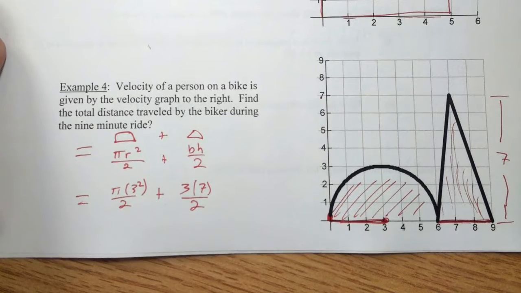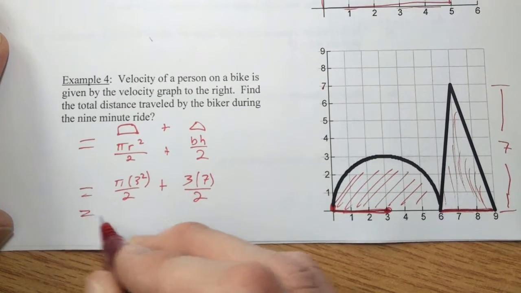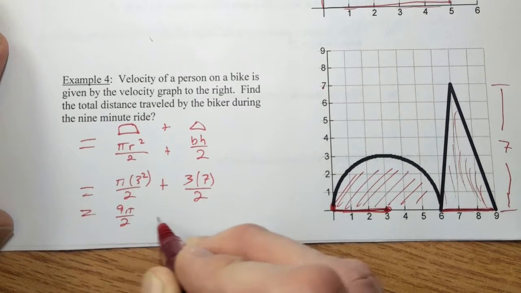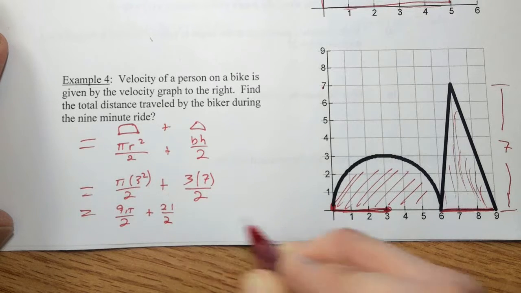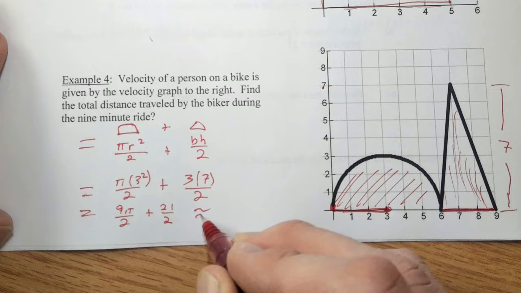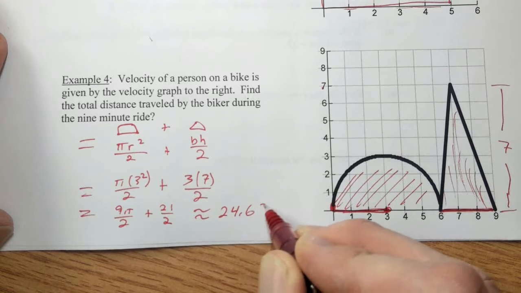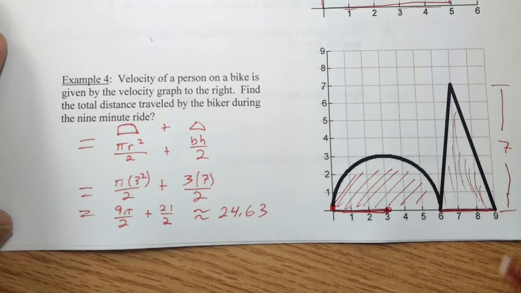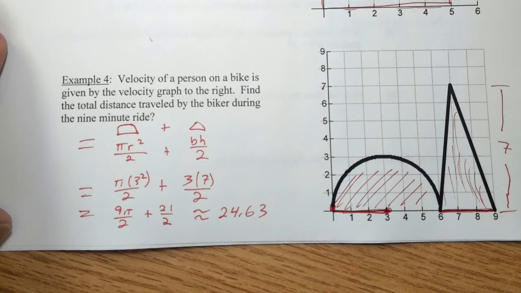And that answer is fine right there. If you want to write it as 9 pi over 2 plus 21 over 2, that's fine. If you want to get the decimal approximation, I think it comes out to about 24.63 or so. We don't have units here, but that would be the total distance traveled by the biker during this 9-minute trip.